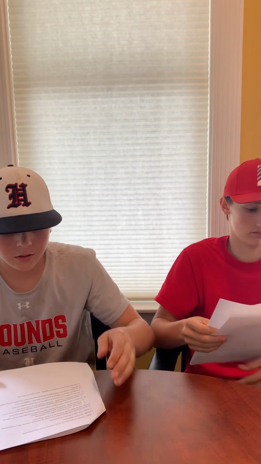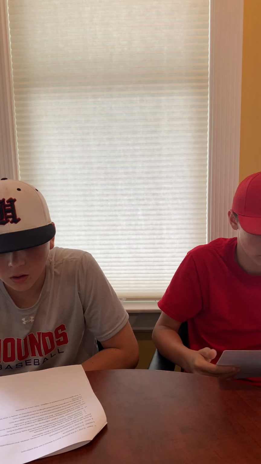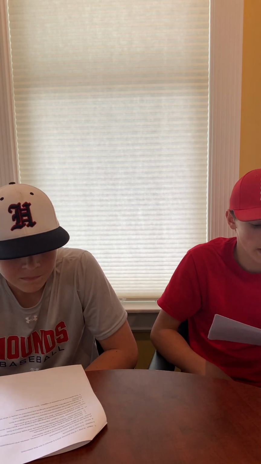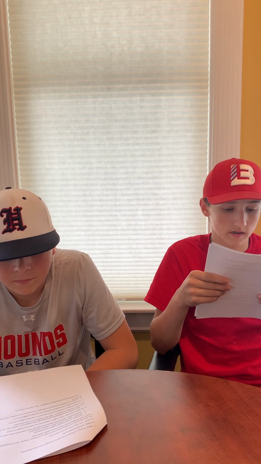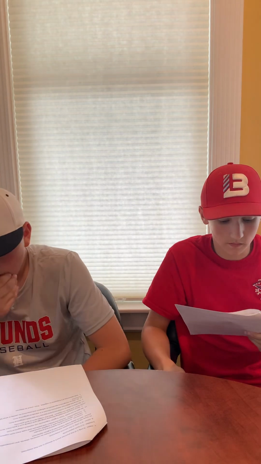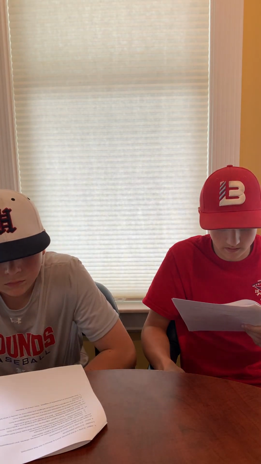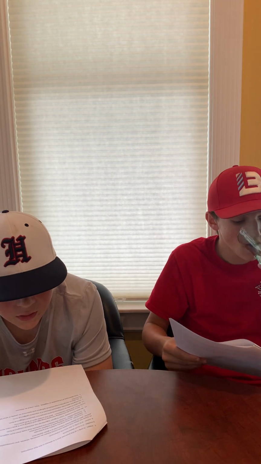The major term is only in one of the premises, and it is always in the first statement. Middle is in both premises. And the minor is only in the second statement. Know the three immediate inferences known as converse, obverse, and contrapositive, and be able to apply these inferences to a given statement.